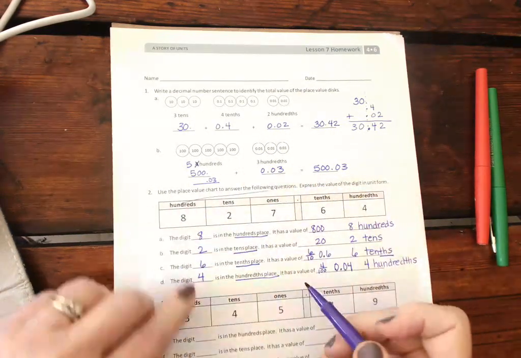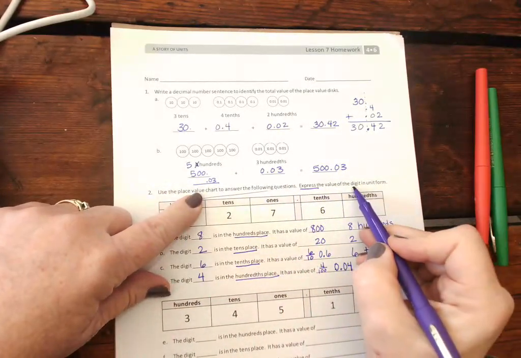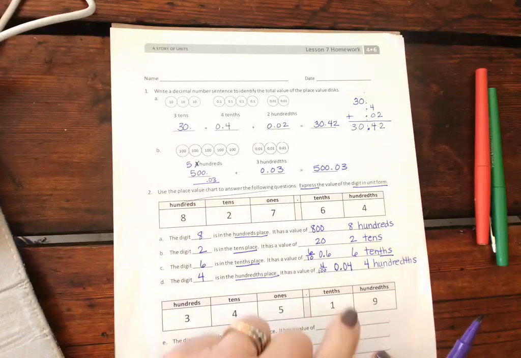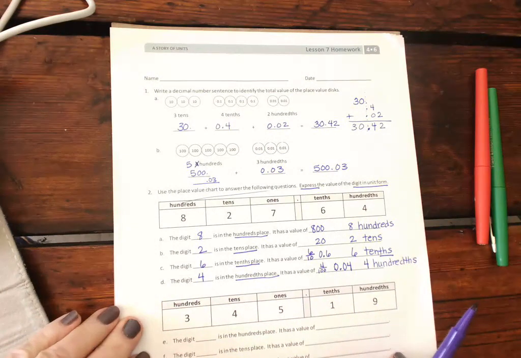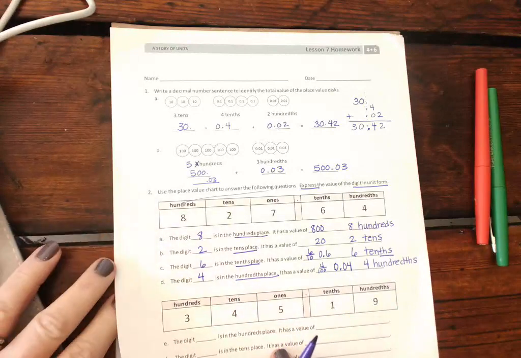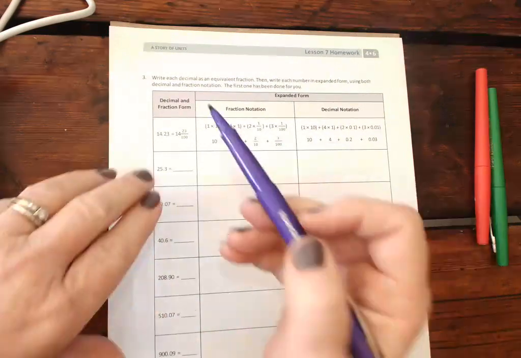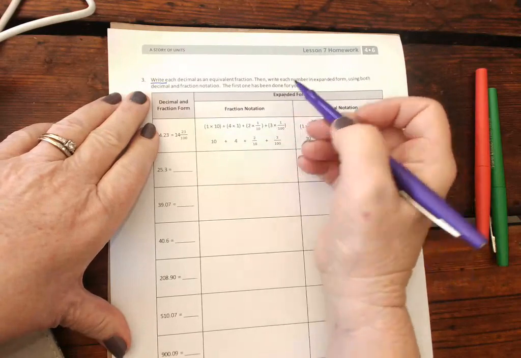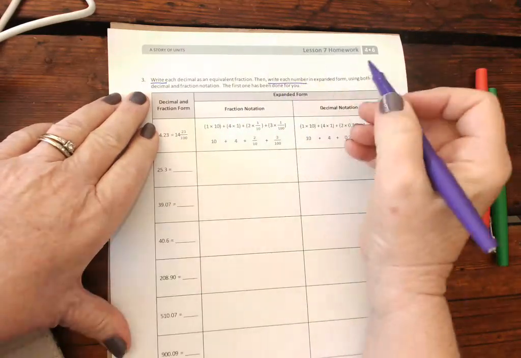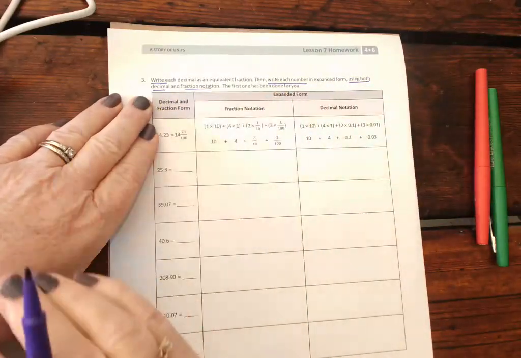And that would be how you would use the place value chart to answer and express the value in digit and unit form. So here's your digits, here's your unit form. You will probably be able to do the bottom part following the same pattern that you did on the one above. Looking at the next page, now there's a chart. And in this chart, if you look at the verbs in what it's asking us to do, it says to write each decimal as an equivalent fraction, and then write each number in expanded form using both the decimal and the fractional notation.